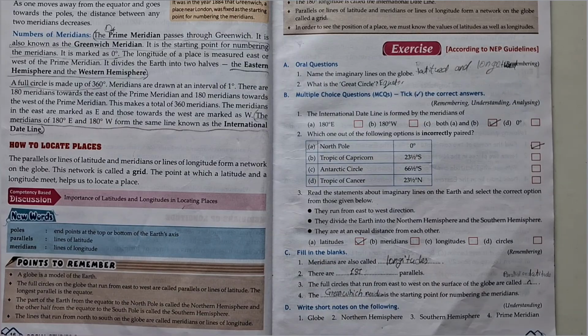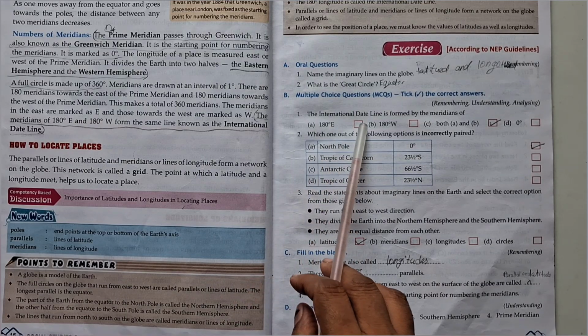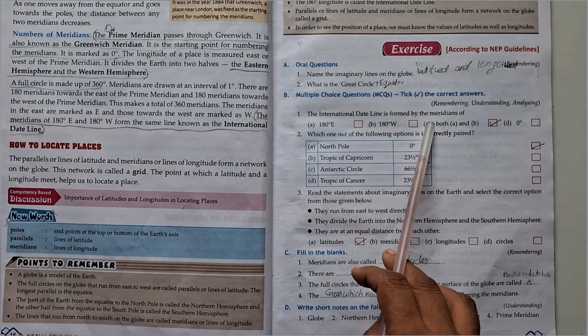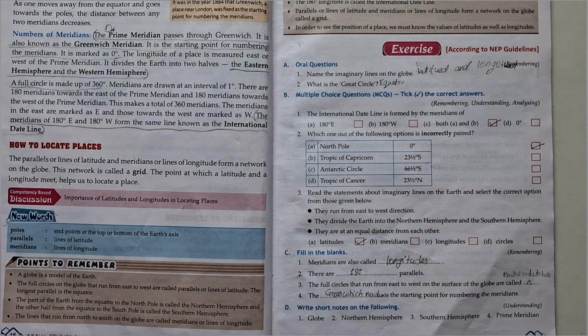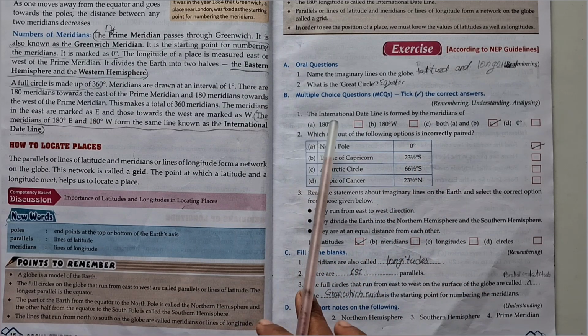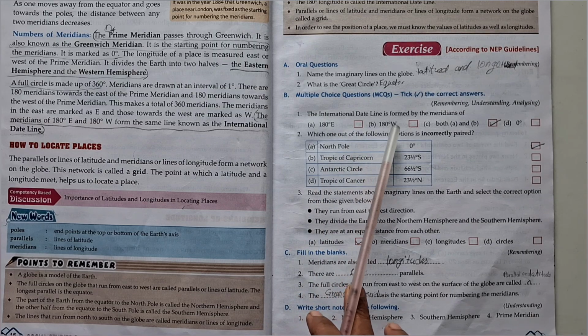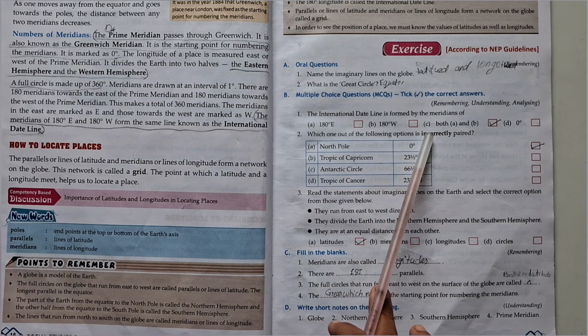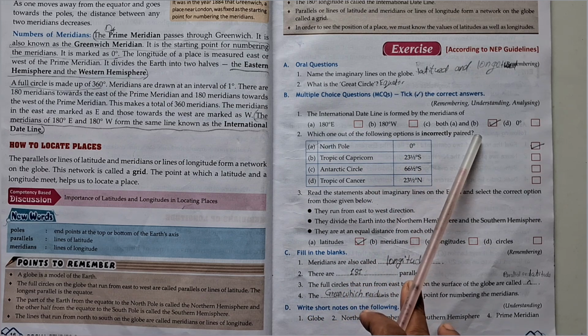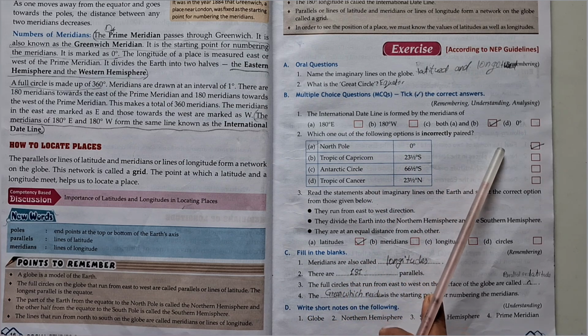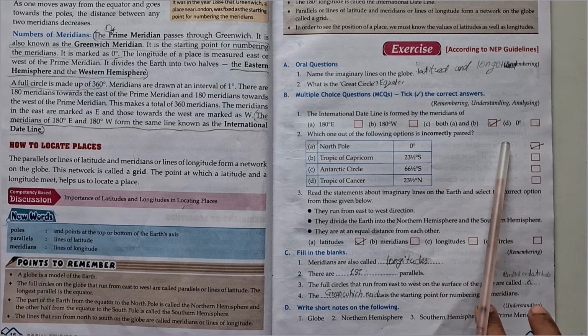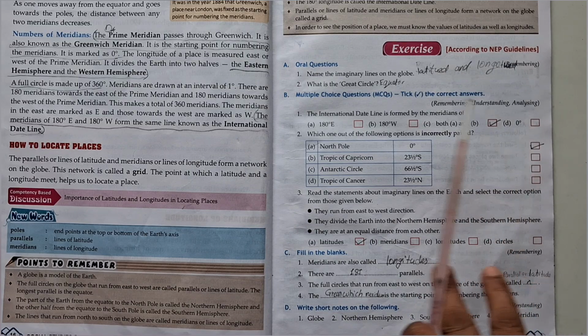First one, the international date line is formed by the meridians of which one? A, 180 degrees E, meaning east. B, 180 degrees W, meaning west. C, both A and B. Next, last one D, 0 degrees.